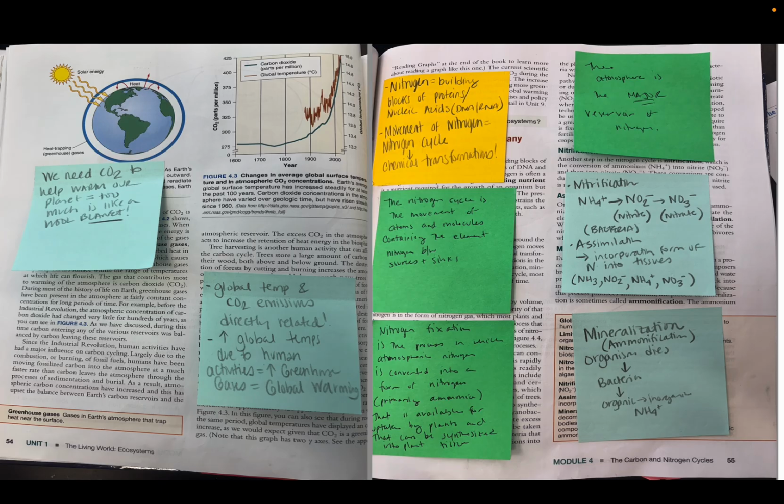And so if we think about that, the movement of nitrogen is different transformations of nitrogen itself. So the nitrogen cycle is the movement of atoms and molecules containing the element nitrogen between sources and sinks. And so the first process is nitrogen fixation. This is where you have atmospheric nitrogen, and it's literally getting converted into a usable source of nitrogen.